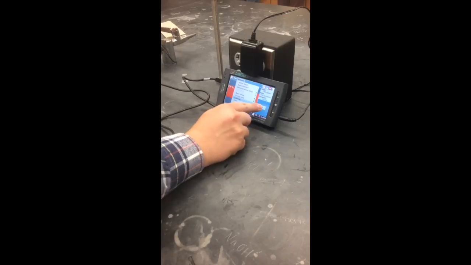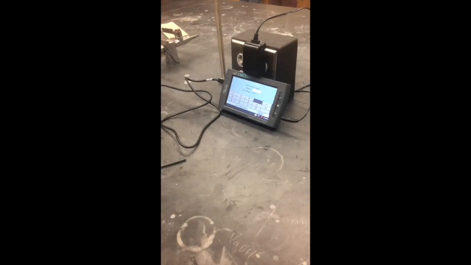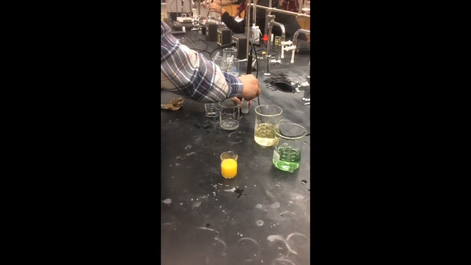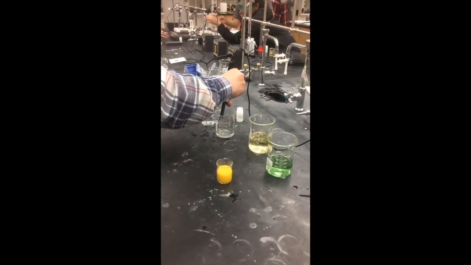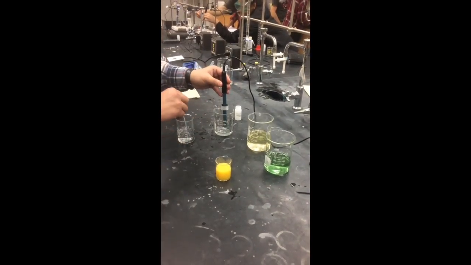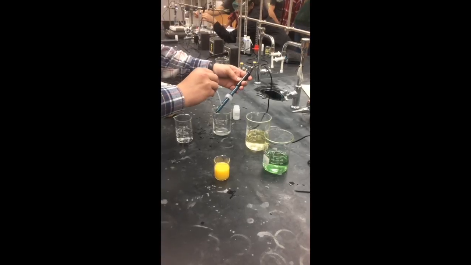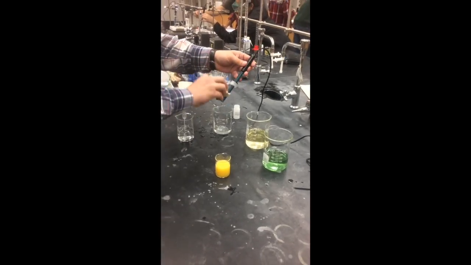First, let's look at how to calibrate a pH meter. So first, unscrew the cap of the solution as is done here. Then, make sure the cap is high up on the rod. Wash the tip of the rod carefully with water and blow it dry. And then, put in a pH 7 solution and calibrate.